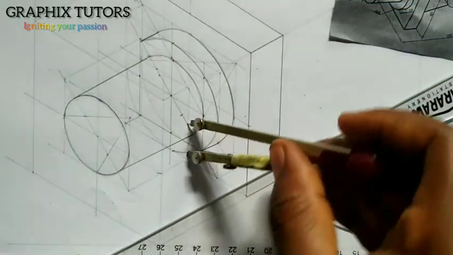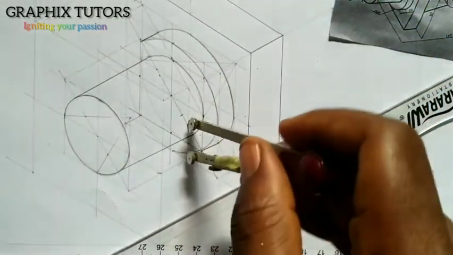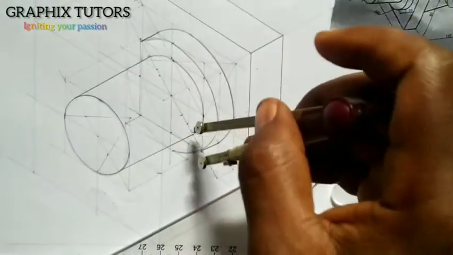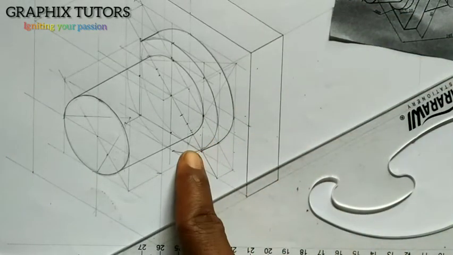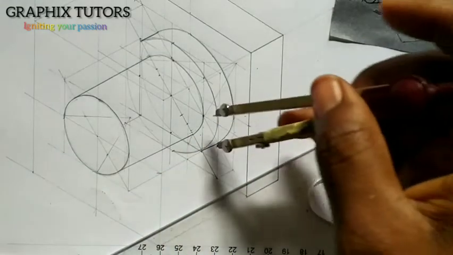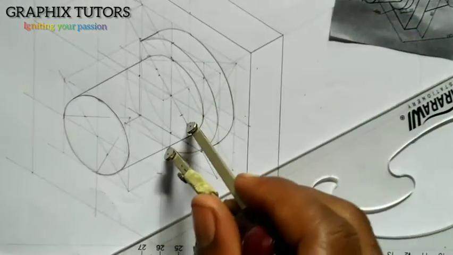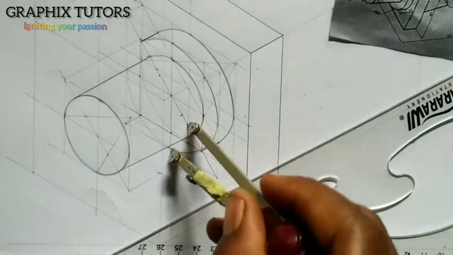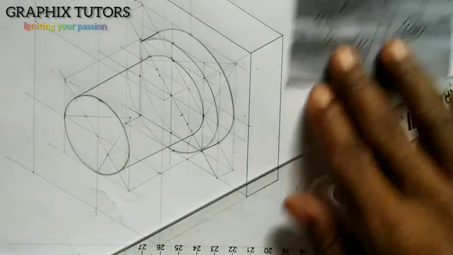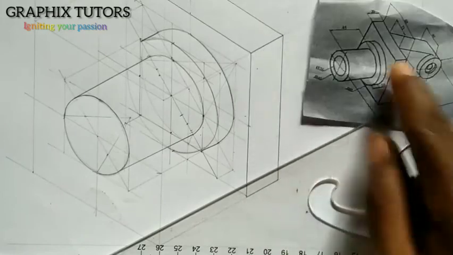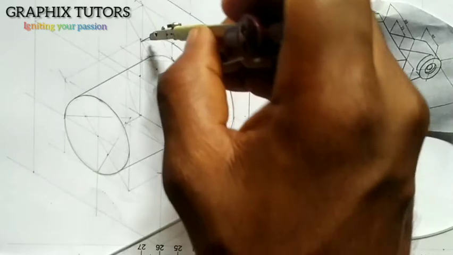So let's complete it. Then from here, then after doing that, need to touch down here. So let me just put that. And the top here too is going in. So I'm going to place it here to this point.